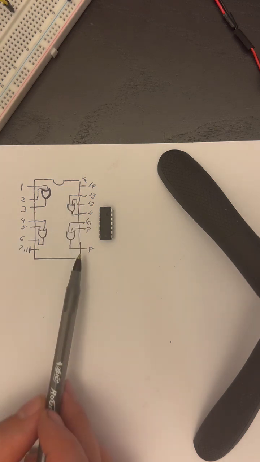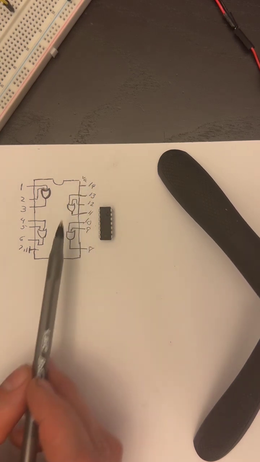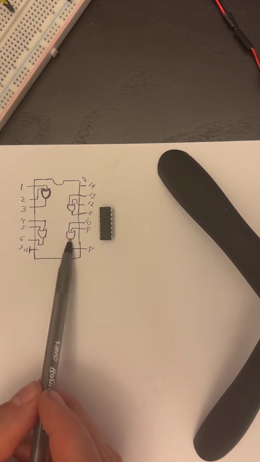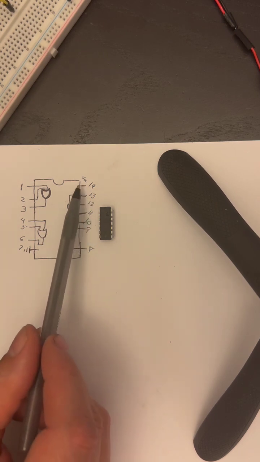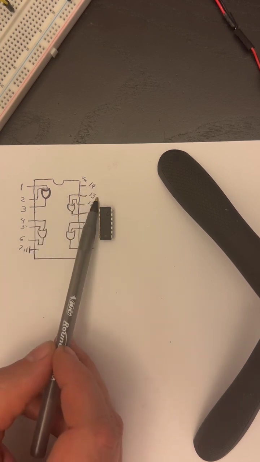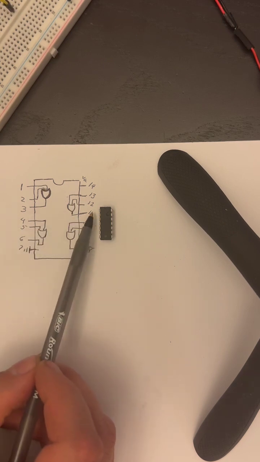And then the pins are numbered this way from the bottom up on the other side, but you can see we have 2 additional OR gates on the other side. Pin 14 is power, so it's opposite of 7. 13 and 12 are inputs to the third OR gate. 11 is its output.